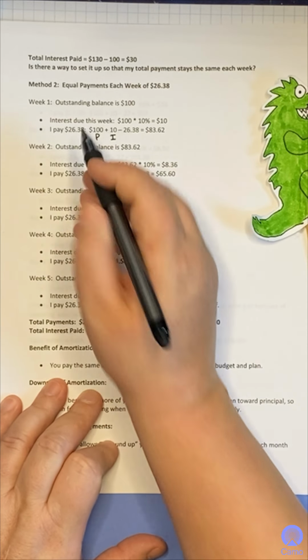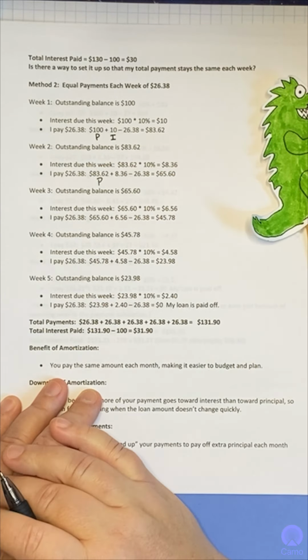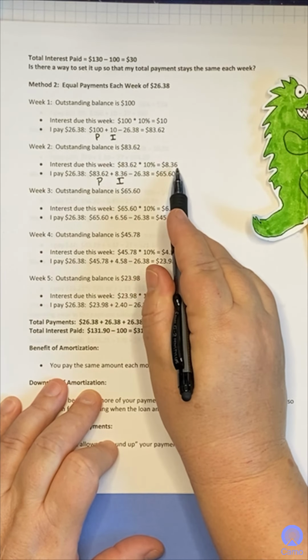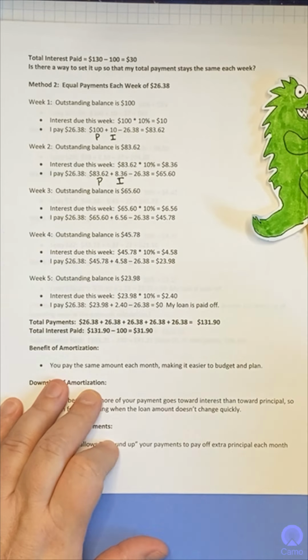So that's my outstanding principal for the week, $83.62. And I add $8.36, the interest that we just calculated. And again, I make that same payment.